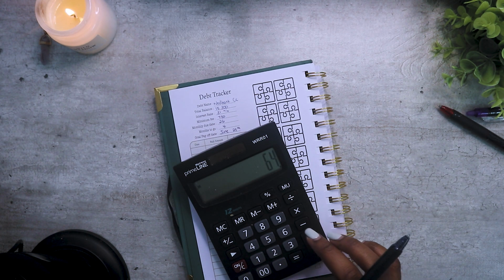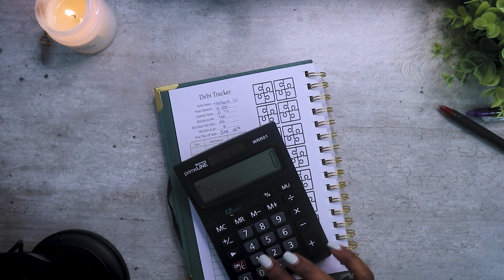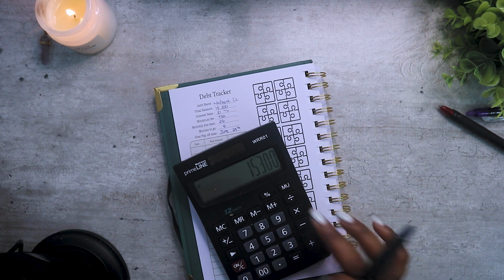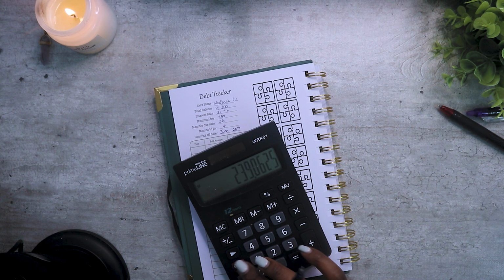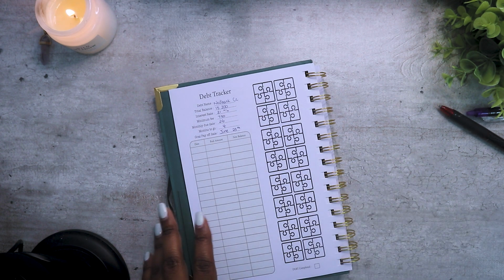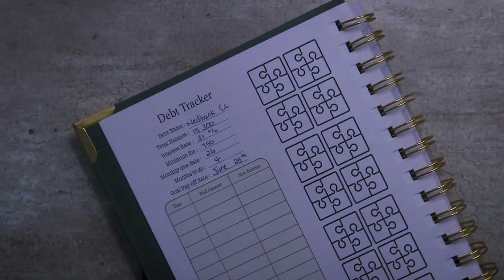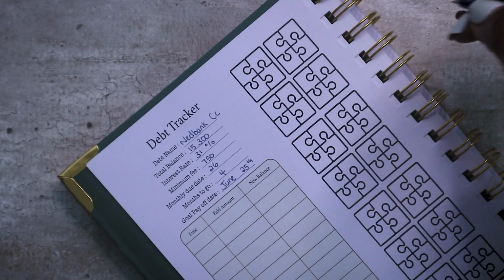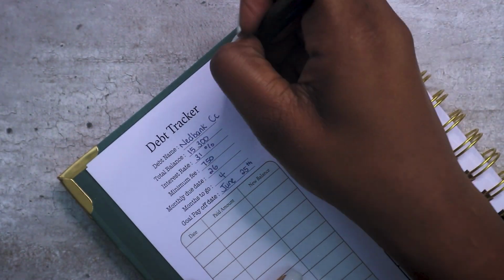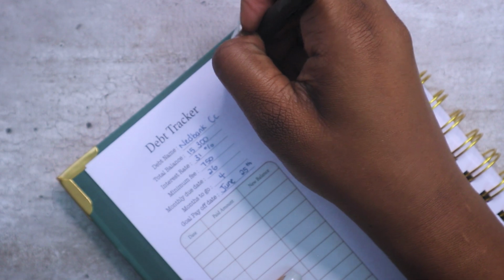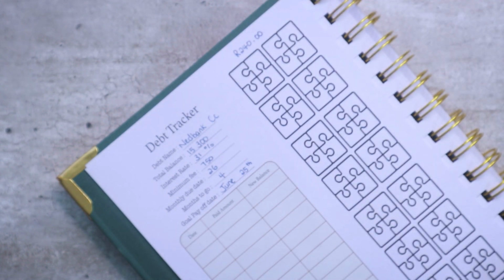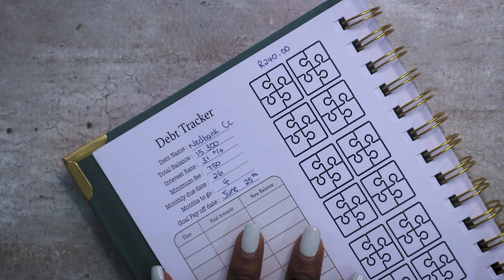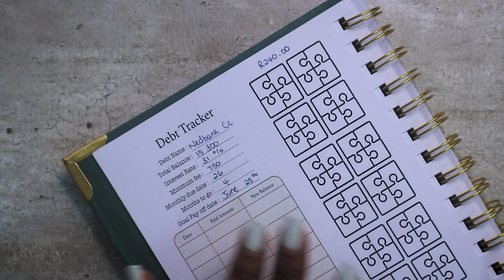And then I need to go 15,300 divided by 64, which is 239. So each piece is worth 240. So 240 rand is each piece. So every time I put in 240 rand, I need to color in.